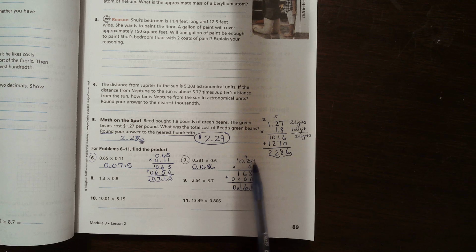There's 1, 2, 3 digits behind the decimal point in 281 thousandths, and there's 1 digit behind the decimal point in 6 tenths. So 3 plus the 1 is 4. So we're going to move our decimal point over 1, 2, 3, 4 places to the left. And our answer is 1,686 10,000ths.